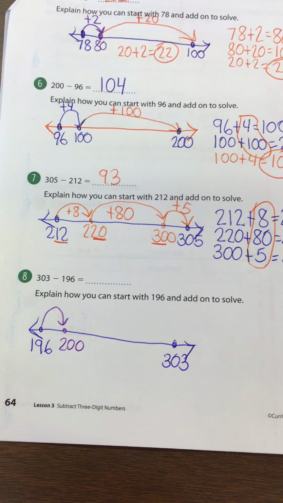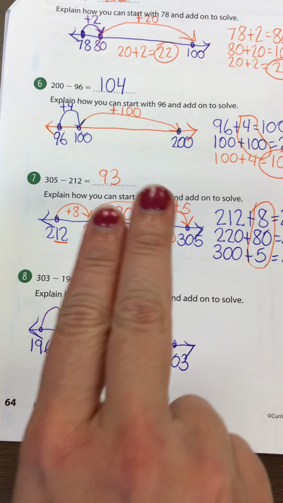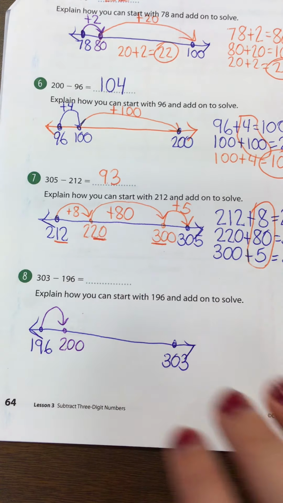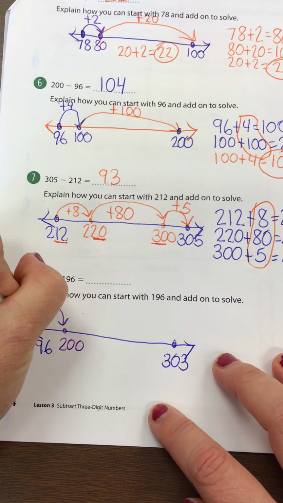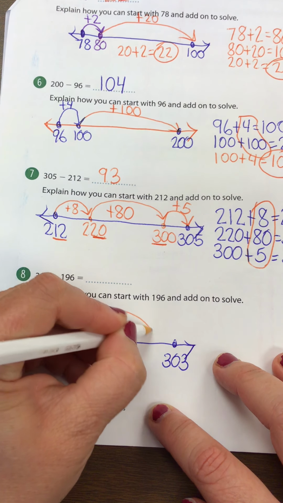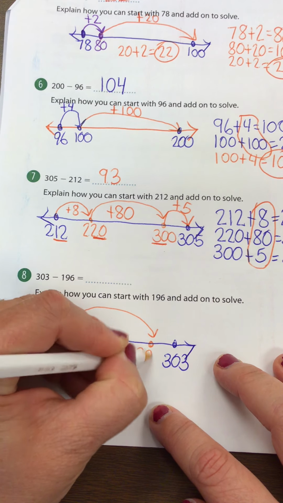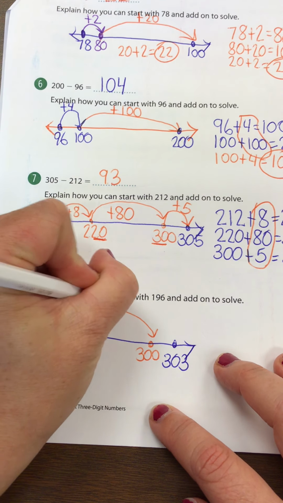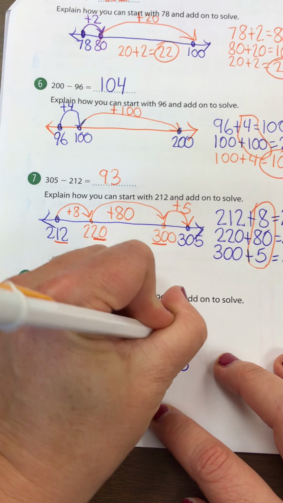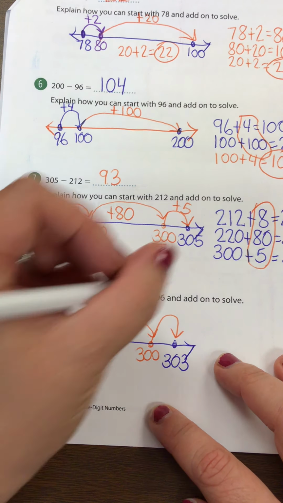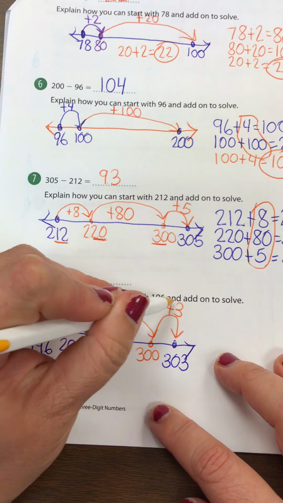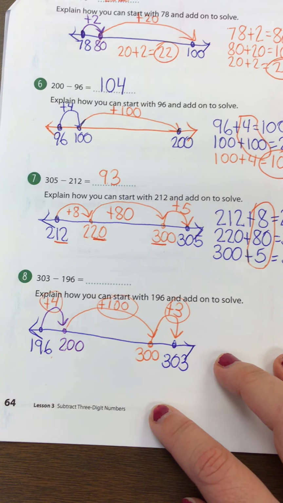How do you go from 196 to 200? 197, 198, 199, 200. You would add 4. Then I would ask myself, how do I go from 200 to 300? You would add 100. Then how would I go from 300 to 303? Plus 3. Then I would add my humps, 100 plus 3 plus 4, and what does that give us?